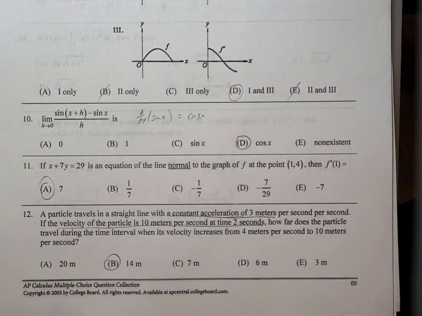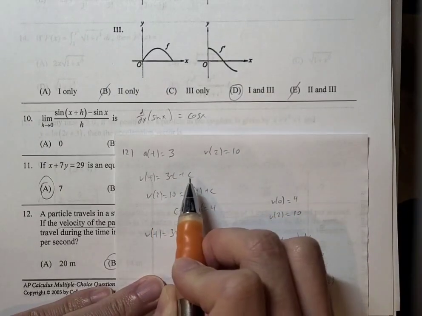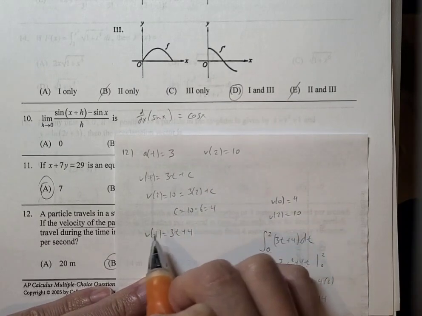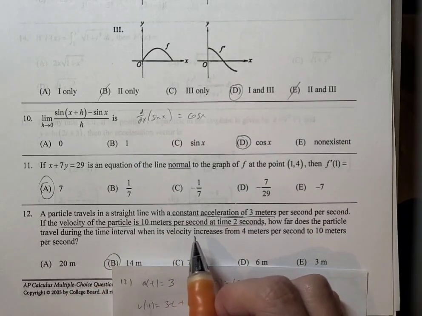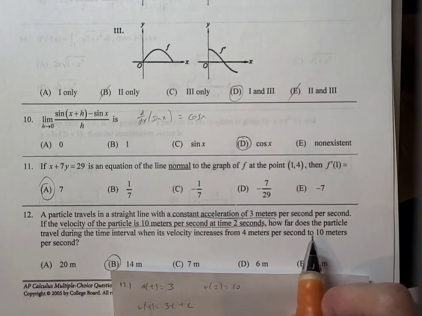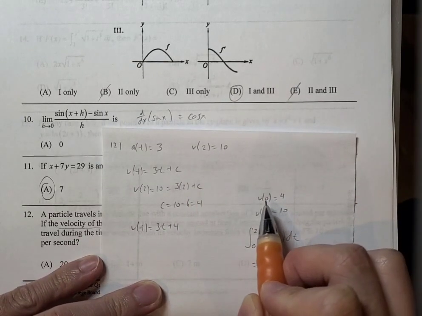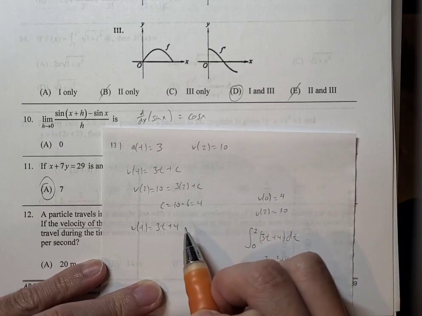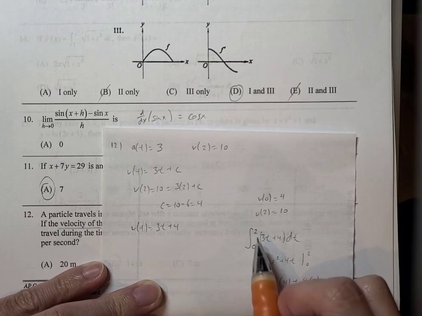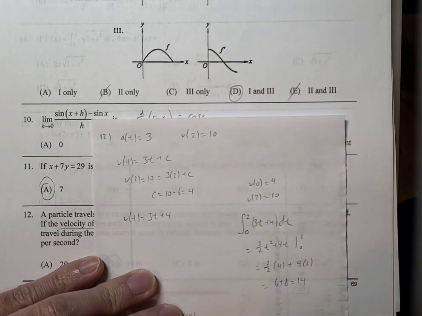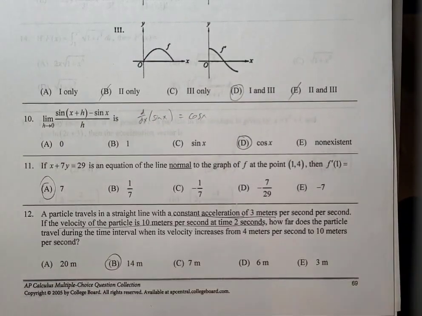Okay, so once again, we first found the velocity, and they gave us the initial condition, so we can find exactly what the c is. Okay, so v of t is 3t plus 4. Now, as for the time when velocity is 4 and the time when velocity is 10, well, they gave us the time when velocity is 10, that's t is 2. How about at what value of t is velocity 4? That's when t is 0, that's easy. Okay, so it's the integral from 0 to 2 of the velocity, which is 14. Okay, let's move on.